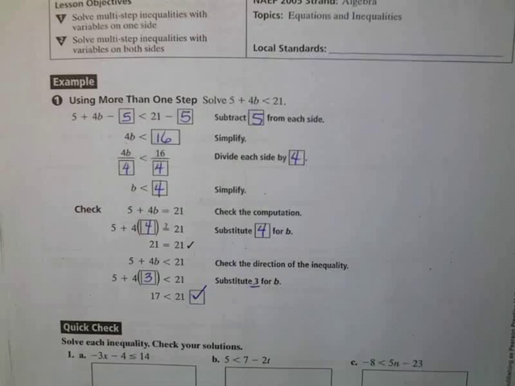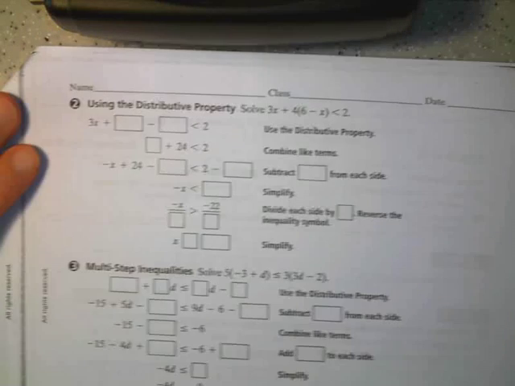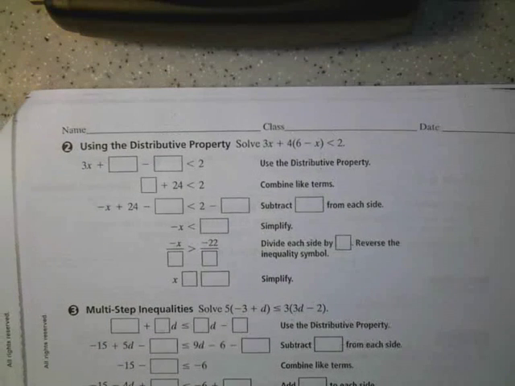Here are some quick check questions to go with this example, but we do have a couple more examples that I'm going to continue with. Again, use your discretion. If you want to stop and do that one now, fine, pause and do it, or come back and do all of them at the end.